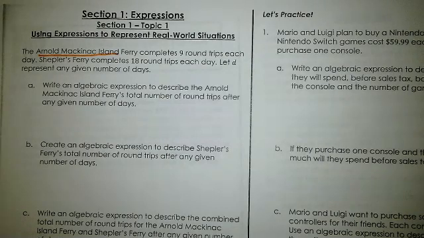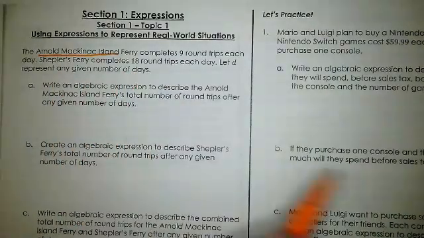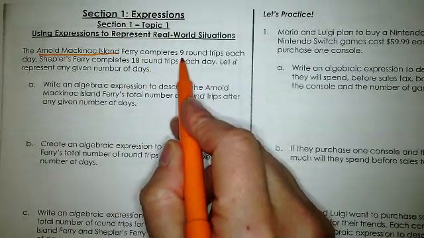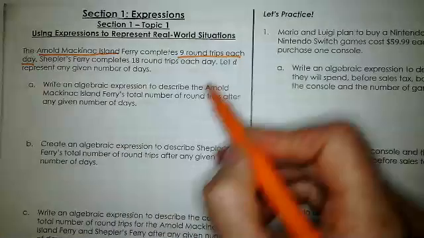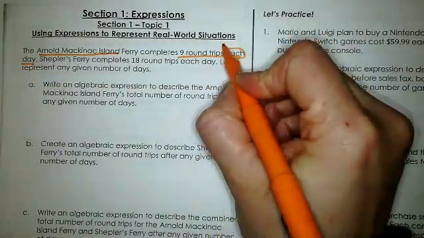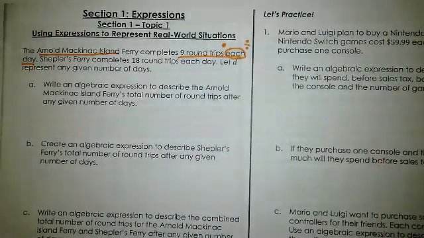So I'm going to use two different colors, one for the Arnold-Mackinac Island Ferry, and we're going to go through and mark up our text. I'm using orange for Arnold. It completes 9 round trips each day. And each is one of our operation words. It's in the multiplication and division boxes. So I'll mark both of those.